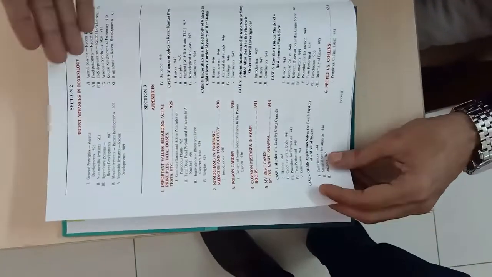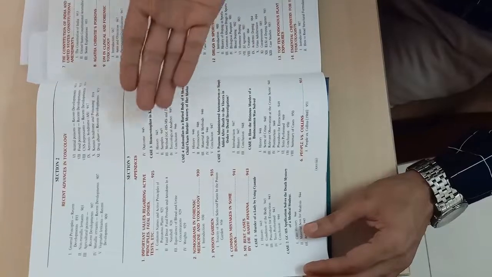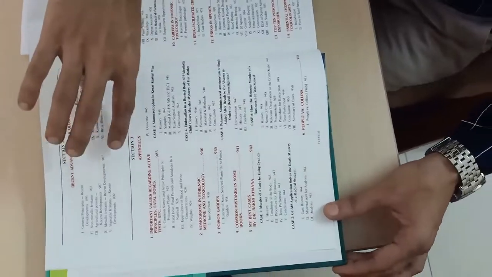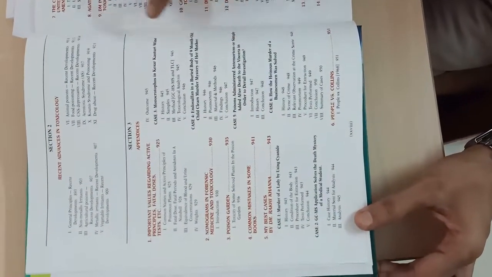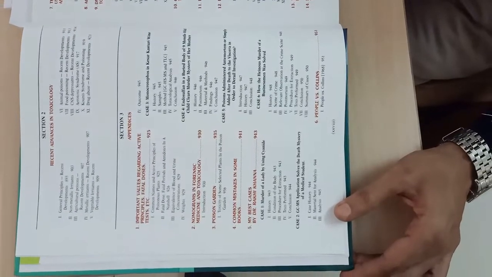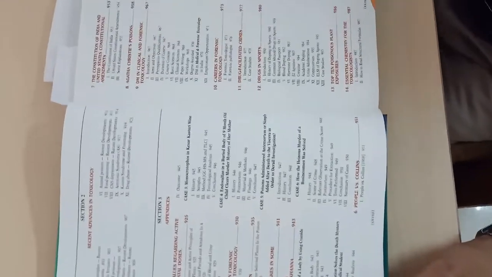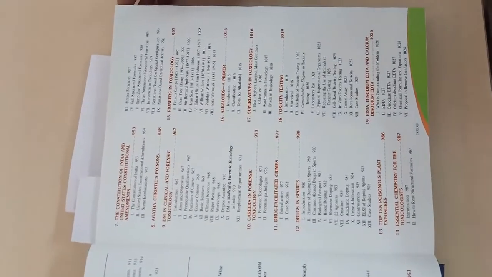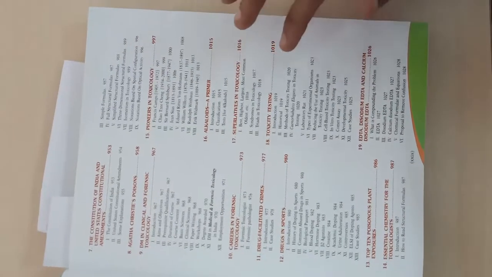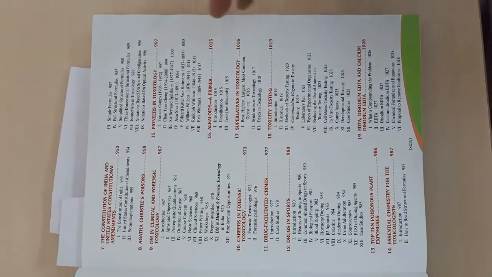And then after that we have the other sections, like section 2, which contains recent advances in toxicology, and section 3, which contains the other appendices, which we can simply focus on, such as case studies, then the recent law amendments. Then the author has also given information about DM in clinical and forensic toxicology, which is in progress right now, and what the career is in forensic toxicology, and things like drug facilitated crimes, drugs in sports.